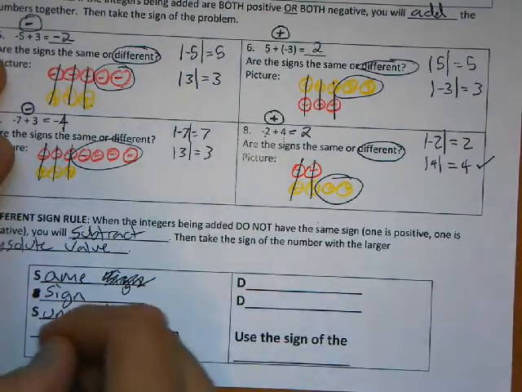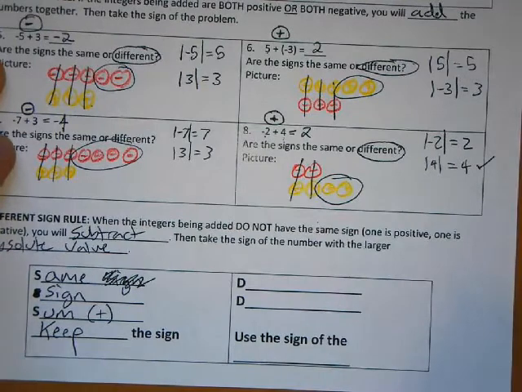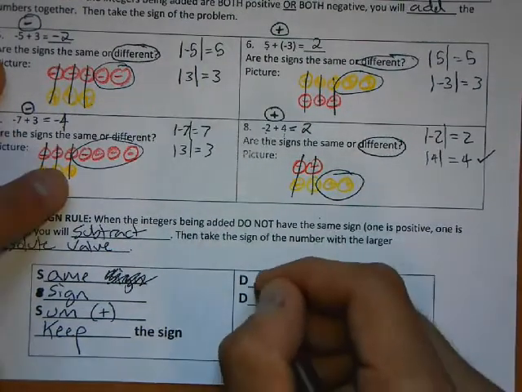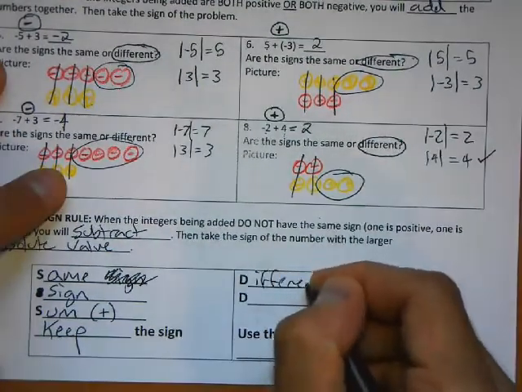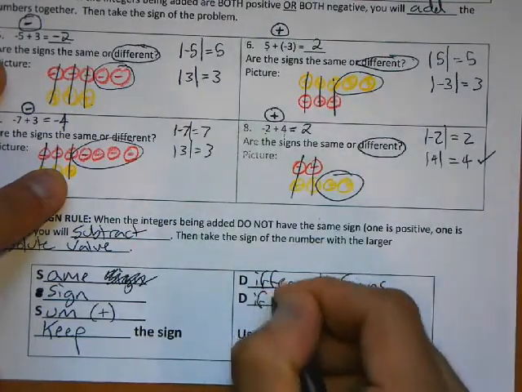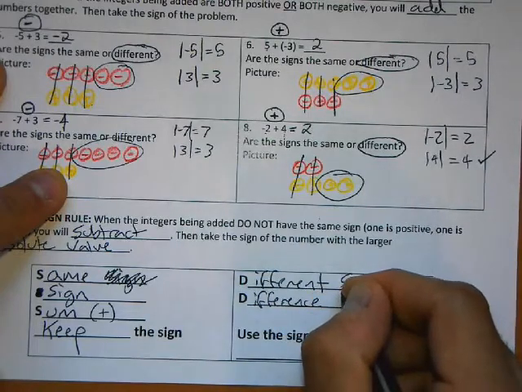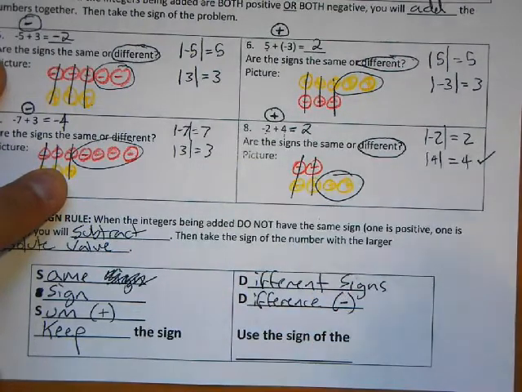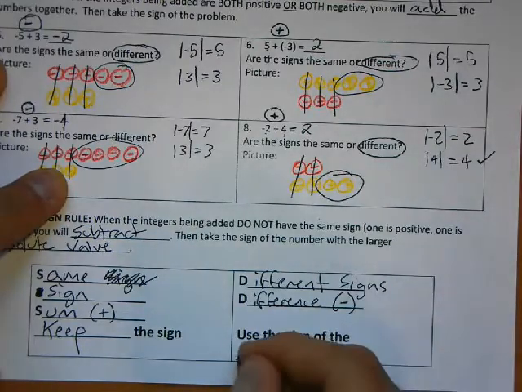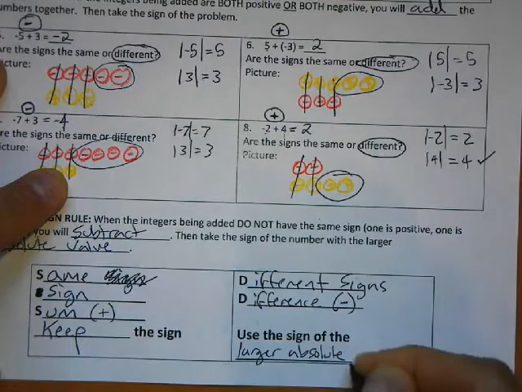And then you keep the sign. At the same time, if they have different signs, then you need to find the difference. Remember that difference means we subtract. And you use the sign of the larger absolute value.